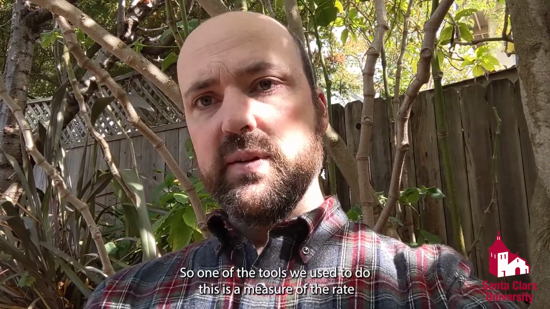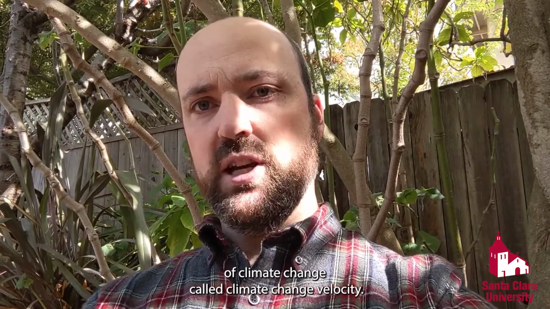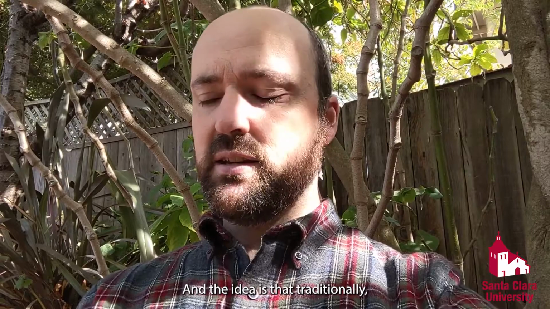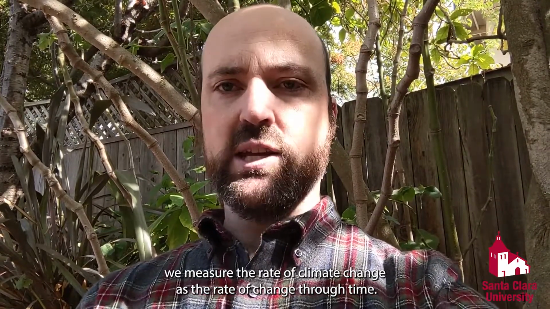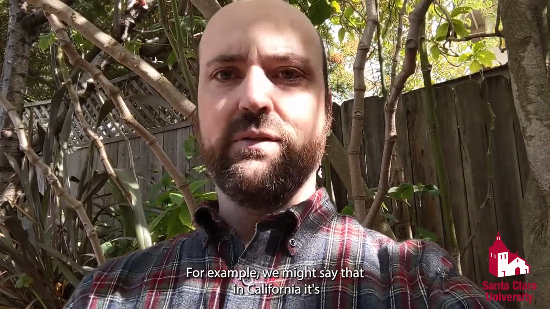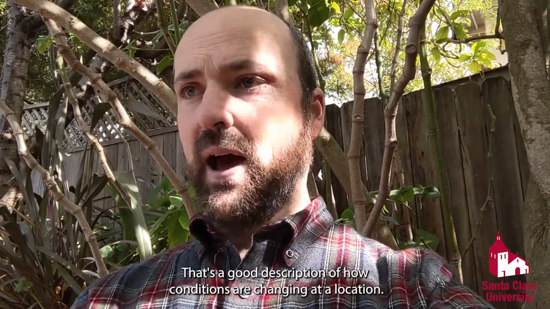So one of the tools we use to do this is a measure of the rate of climate change called climate change velocity. The idea is that traditionally we measure the rate of climate change as the rate of change through time. For example, we might say that in California it's been warming half a degree per decade, or something like that. And that's a good description of how conditions are changing at a location.